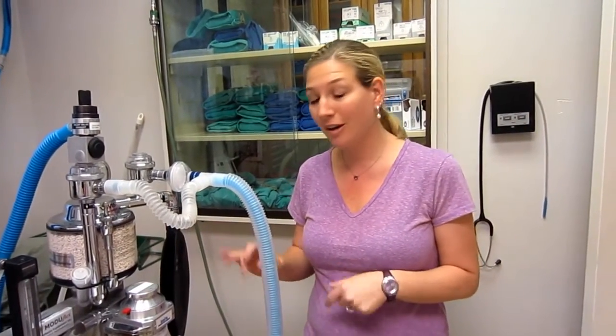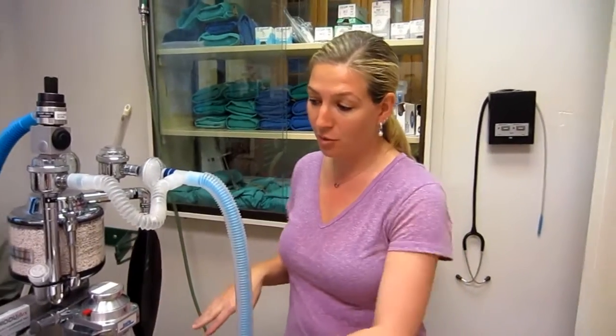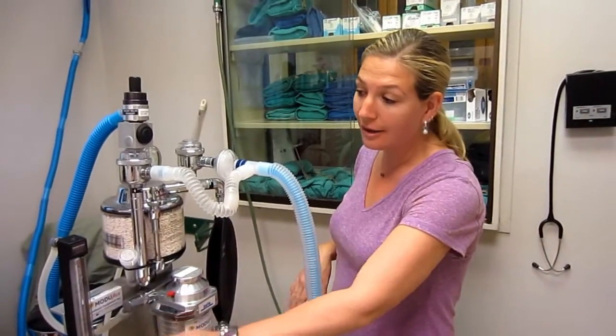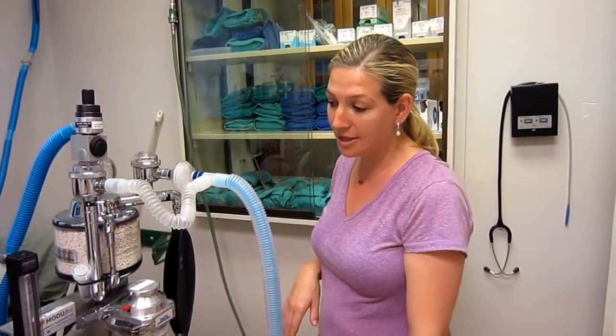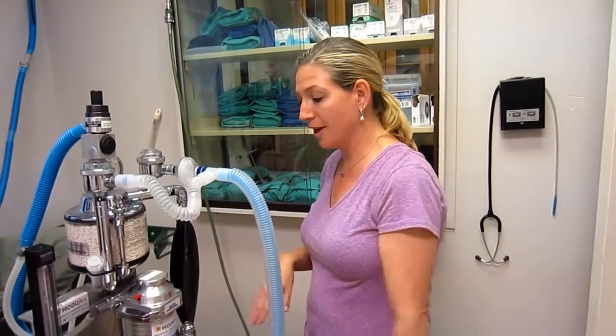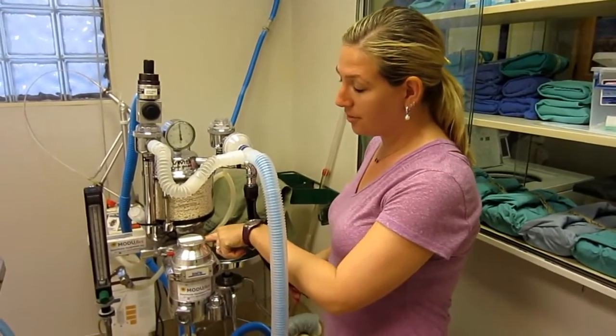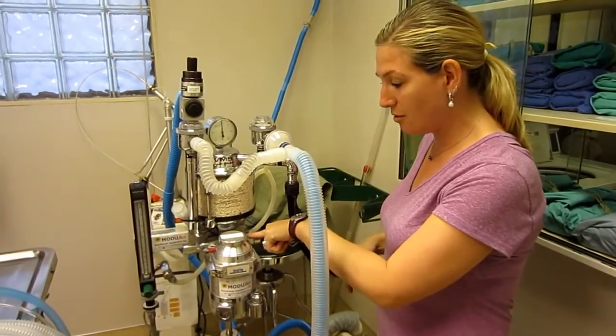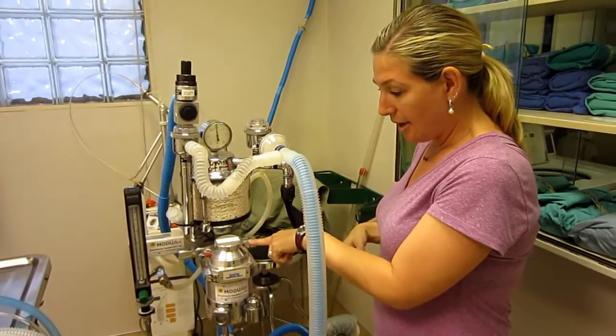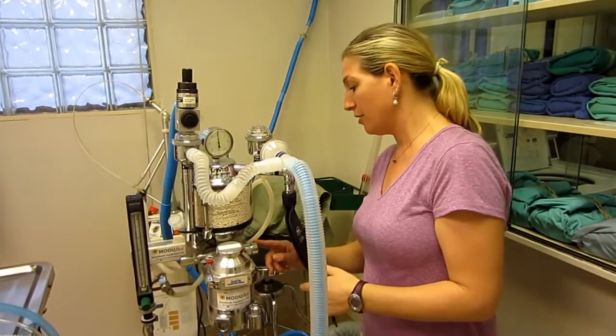If we did not have the oxygen on, the isoflurane would go nowhere. We could have it cranked up to 5 and it wouldn't go anywhere. It might very slowly trickle out, but I highly doubt it would get to the patient. It has to have a carrier gas to work. So it's very important that the oxygen is on and flowing at a good rate for it to pick up the isoflurane and take it with it.